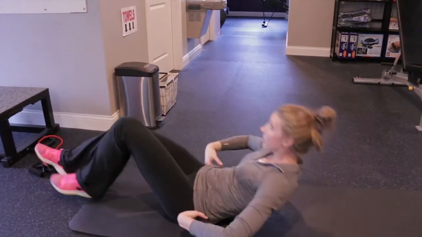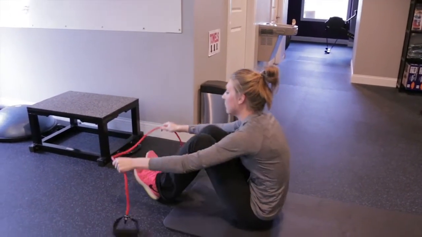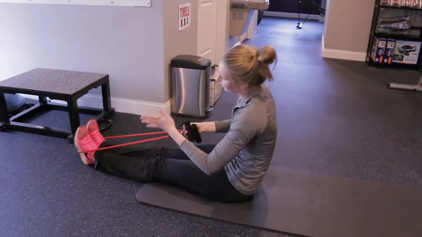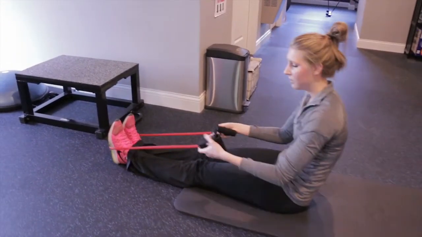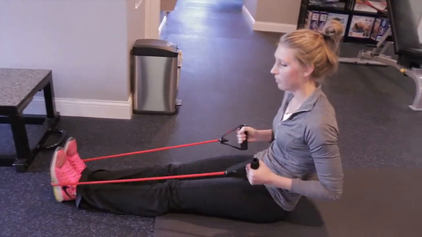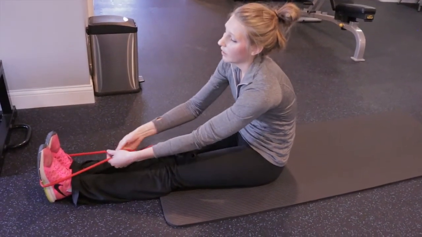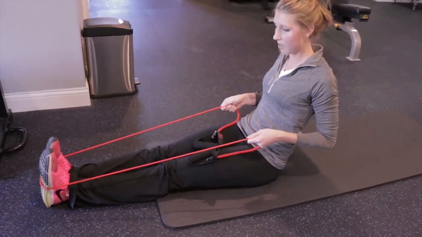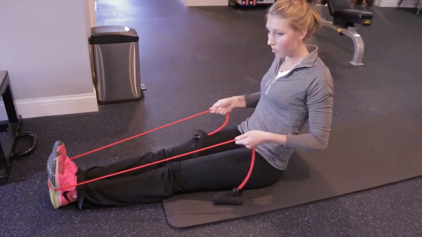All right, and then the seated row. Again, we're going to use this resistance band, and I'm going to put it under my feet like that, keep my legs straight. We need more tension in the band for this one. If you're holding it way back here at the handles, you're not getting much resistance. So I'm going to move my hands closer to my feet like this, and I'm going to pull it back, and then rest forward, pull it back.